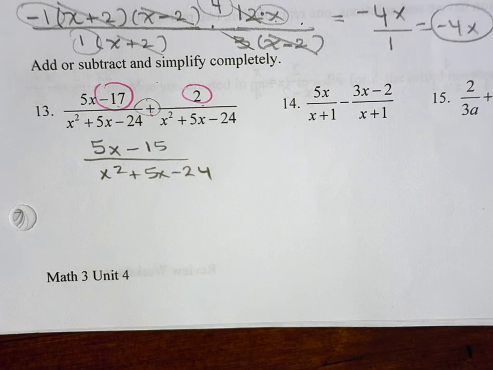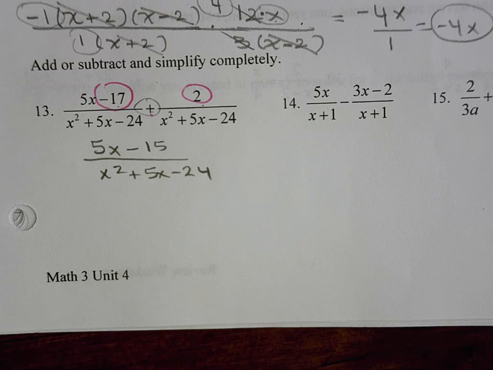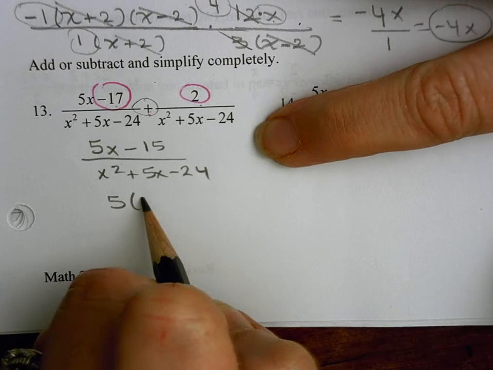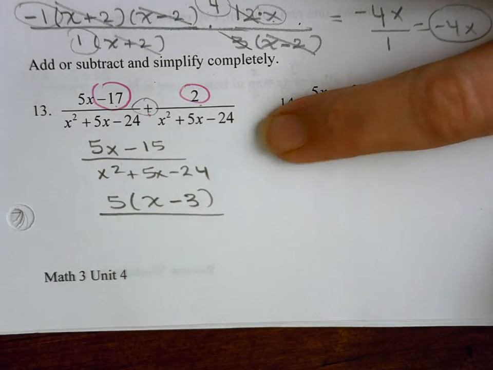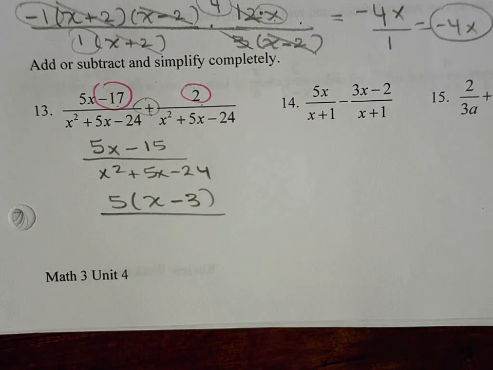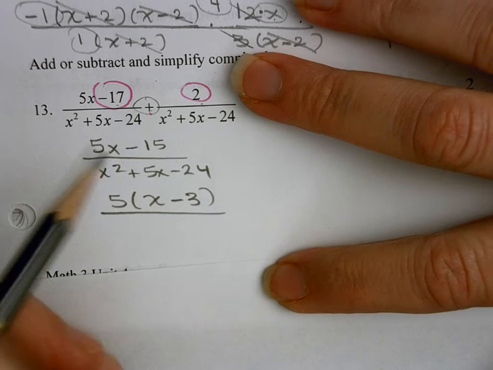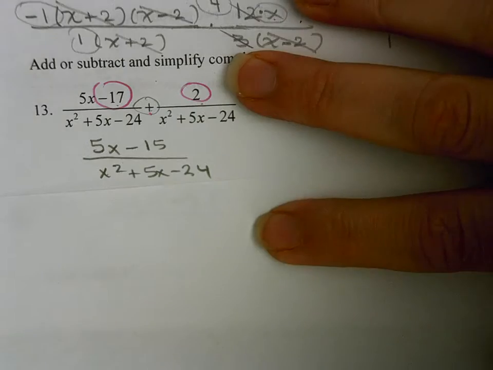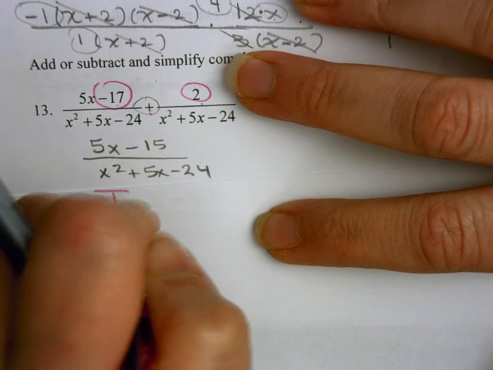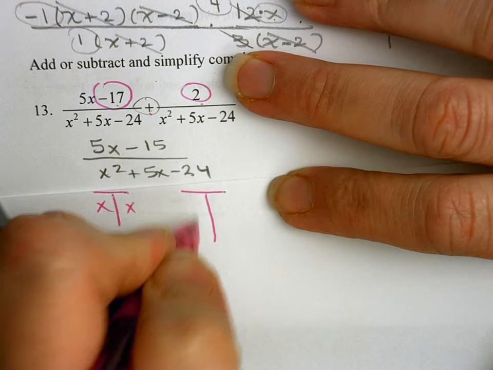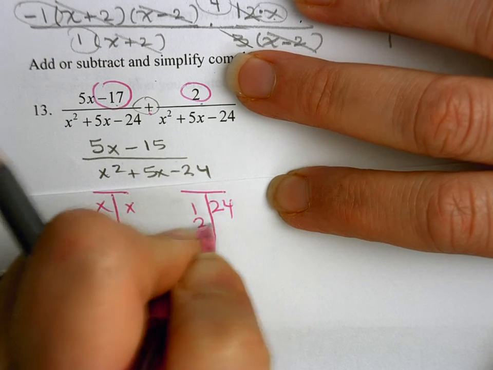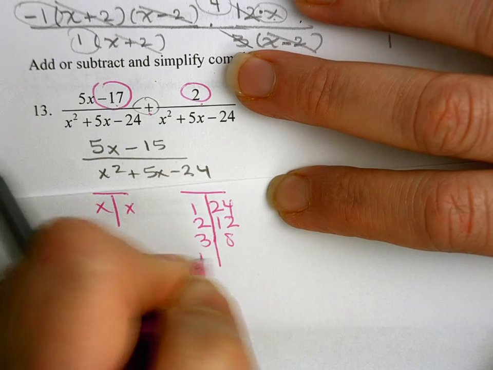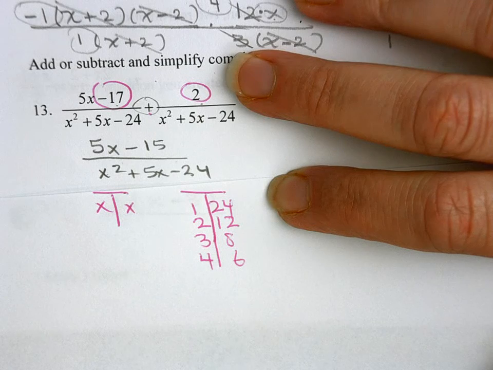And then once I get here, I want to try to factor, so I know I can take a 5 out of the numerator, so I'm going to do that, so I can divide out a 5. And then for the denominator, I have a trinomial, right? So 3 terms, and they have nothing in common, so that means I'm going to list my factors. So for x squared, it's x and x. And then 24 is 1 and 24, 2 goes into it, 3, 4, I think that's it, yeah, okay.